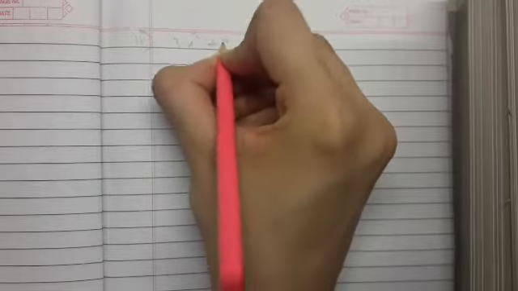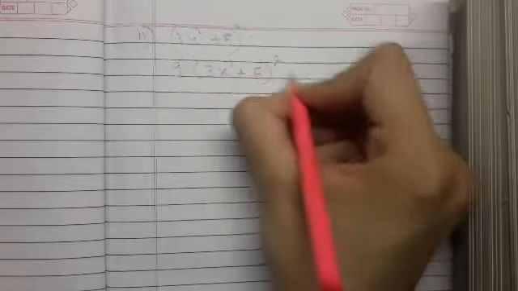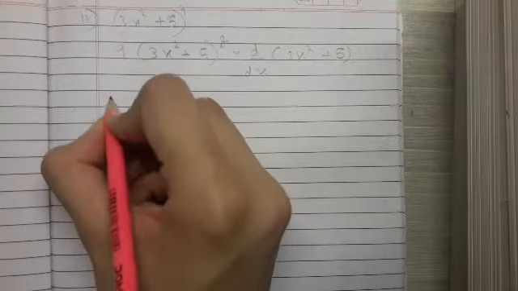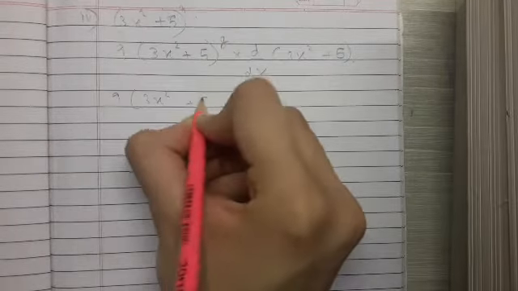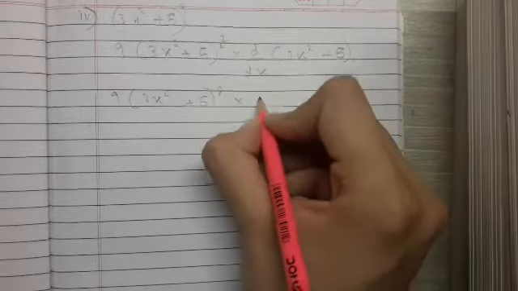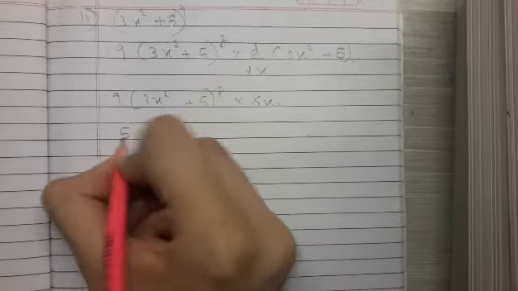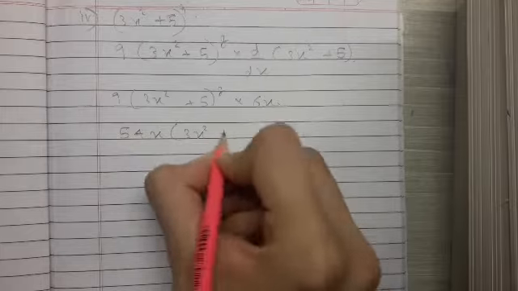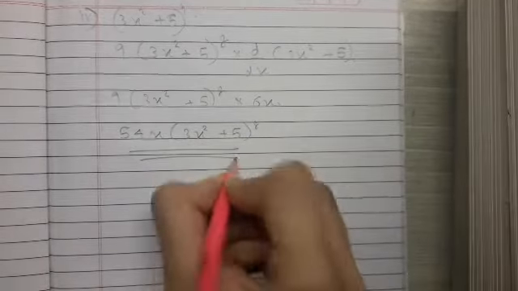Now we have the differentiation of (3x^2 + 5)^9. Again the same thing. This becomes 9 into (3x^2 + 5)^8 into the differentiation of 3x^2 + 5. We know that 5 becomes 0 and x^2 becomes 2x. So this becomes 9 into (3x^2 + 5)^8 into 6x because it's 3 into 2x. So we can write this as 54x (3x^2 + 5)^8, and that's the final answer.